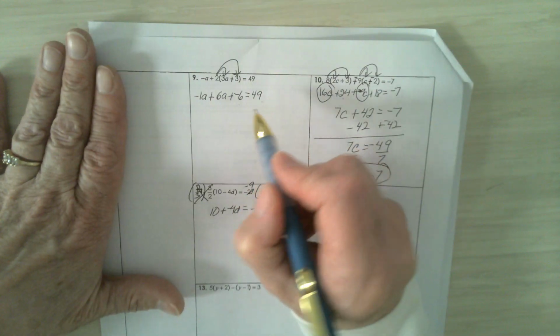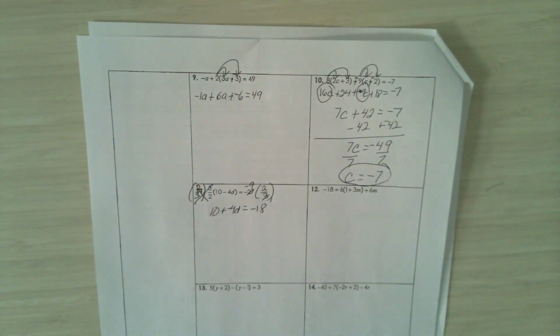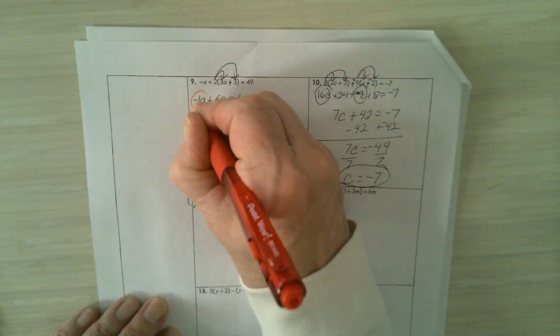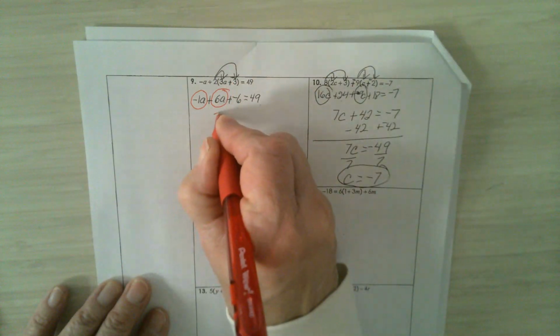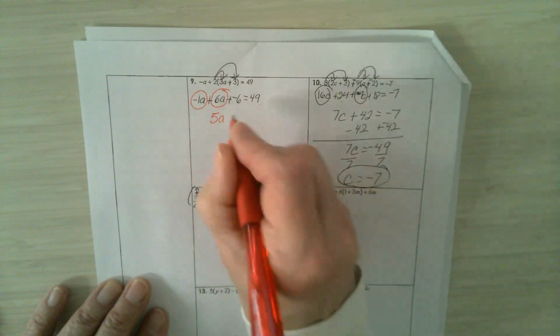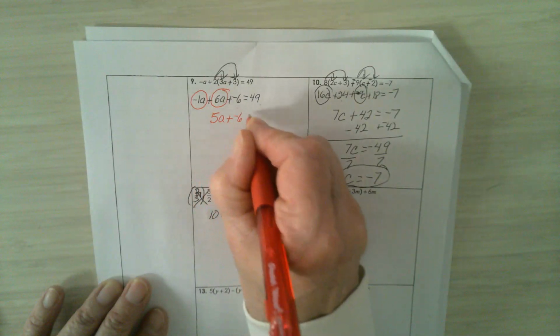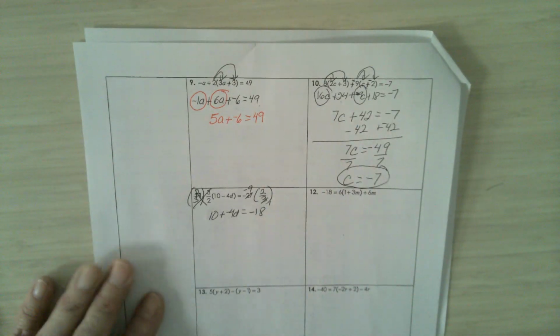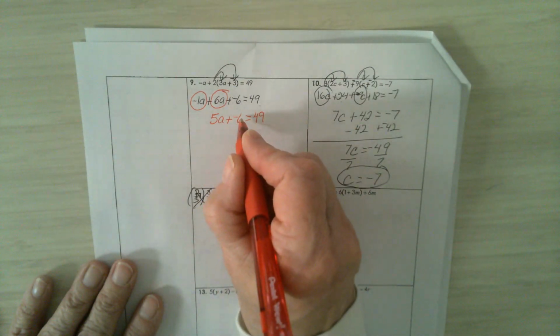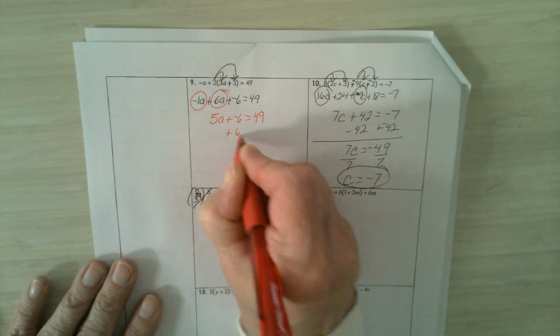Okay, now we're at the point where we can combine our like terms. And our like terms are negative 1a and 6a. So negative 1a plus 6a gives you 5a. 5a plus negative 6 equals 49. Everyone agree? Then to get rid of a negative 6, you add a positive 6.